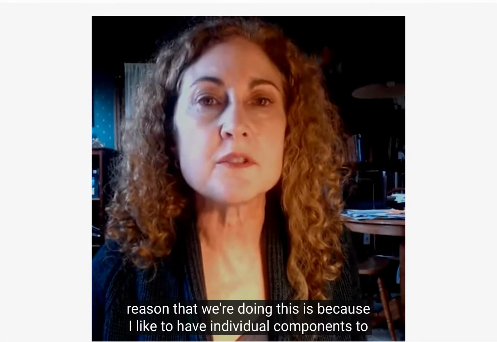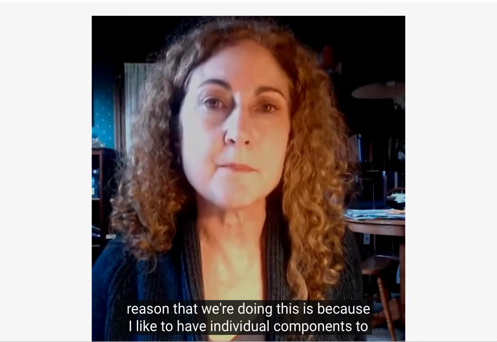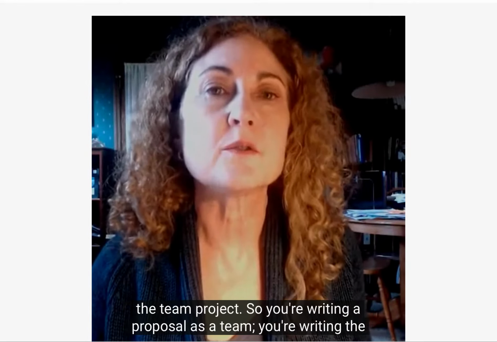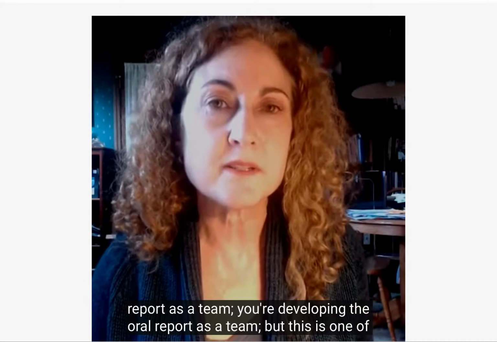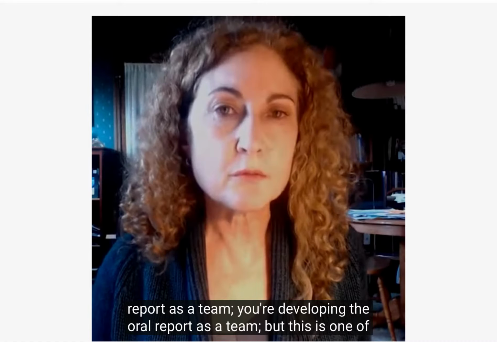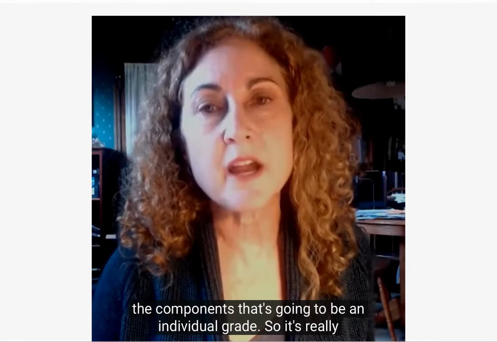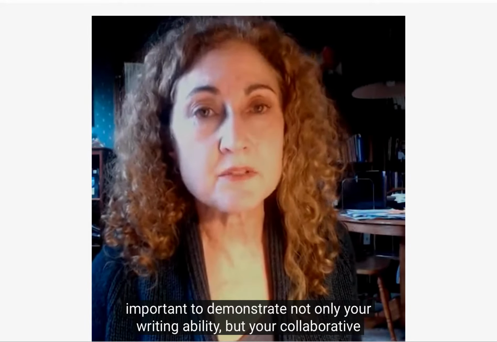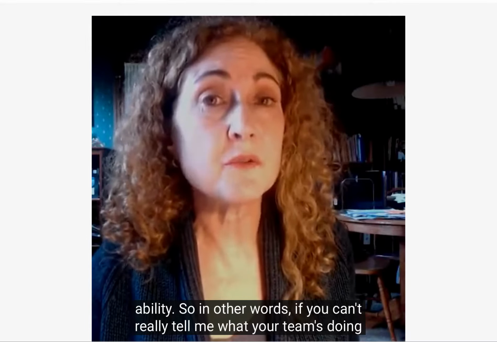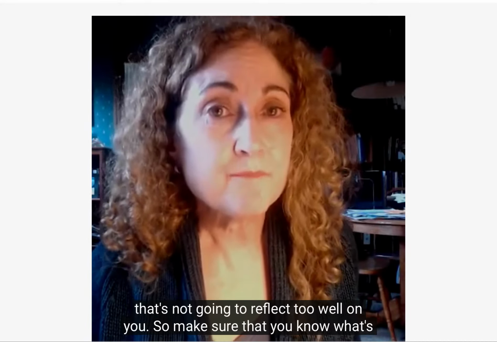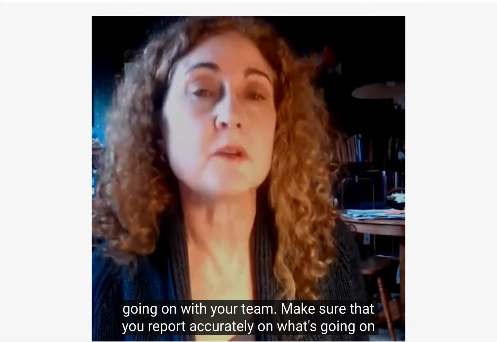Now, the other reason that we're doing this is because I like to have individual components to the team project. So you're writing a proposal as a team, you're writing the report as a team, you're developing the oral report as a team, but this is one of the components that's going to be an individual grade. And so it's really important to demonstrate not only your writing ability, but your collaborative ability. So in other words, if you can't really tell me what your team's doing, that's not going to reflect too well on you. So make sure that you know what's going on with your team.